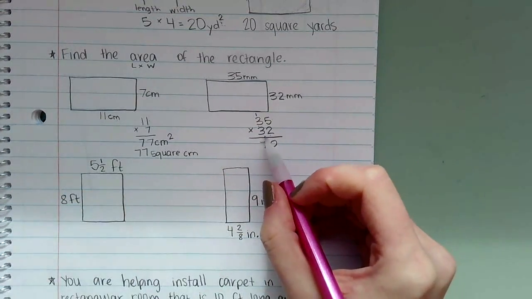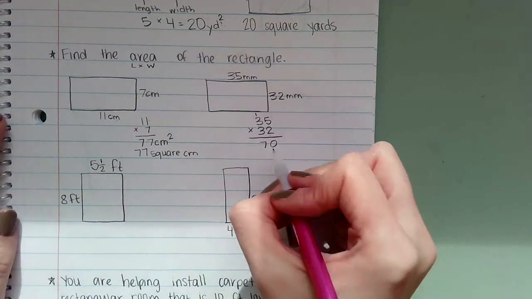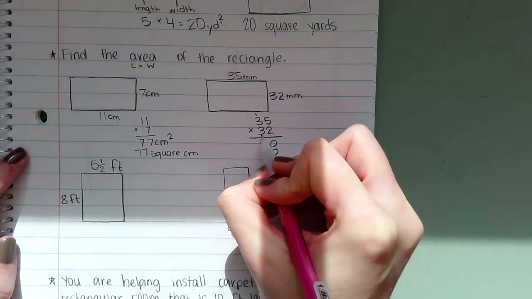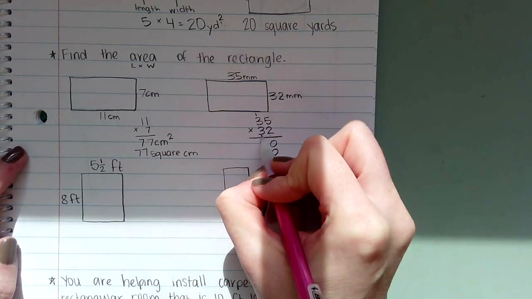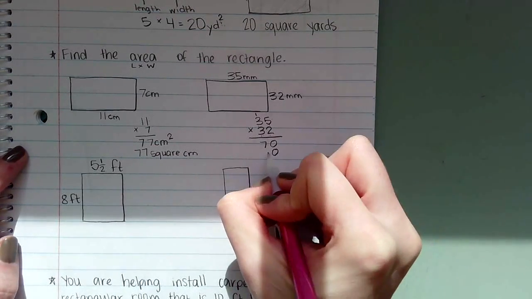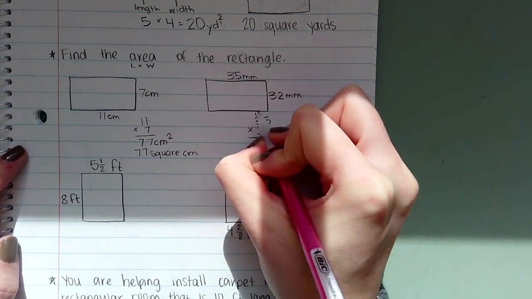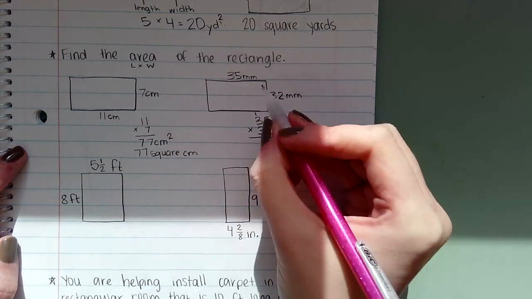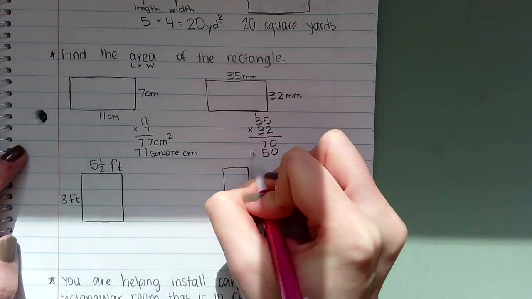Now remember, when we start multiplying from this side, we need a placeholder like a 0, because we're starting to multiply from the tens place, not the ones place. 3 times 5 is 15, carry your 1. 3 times 3 is 9, plus 1 is 10.